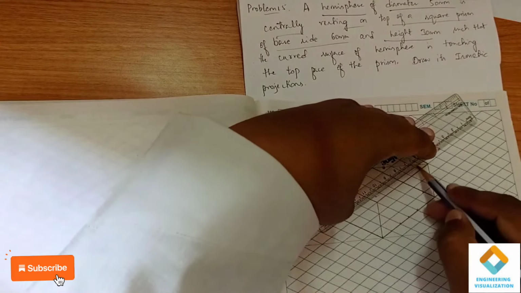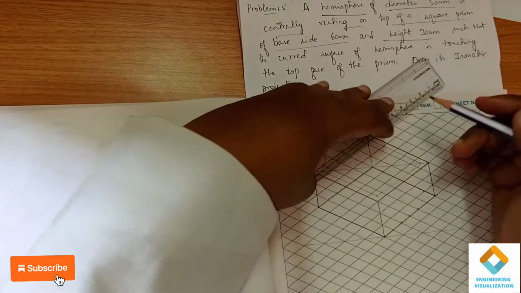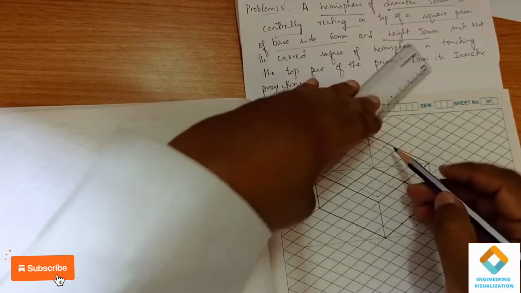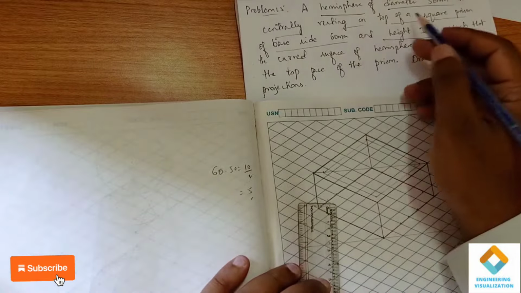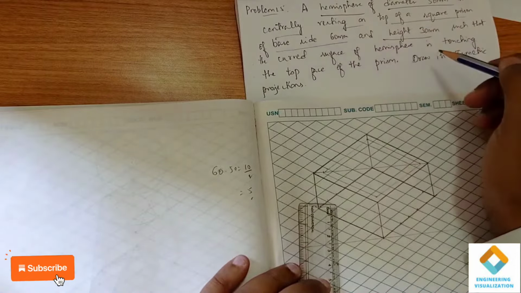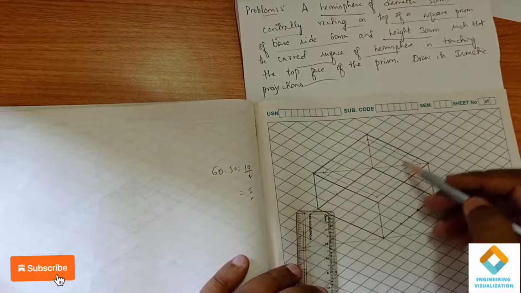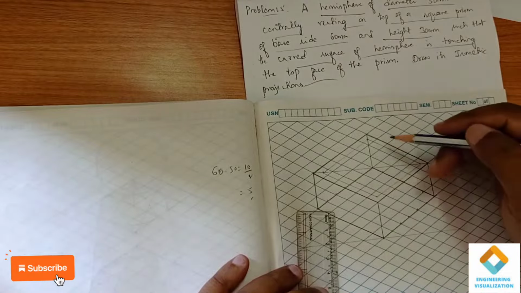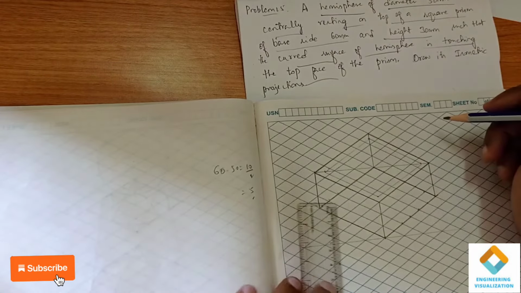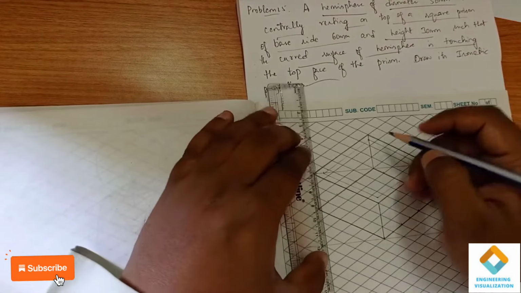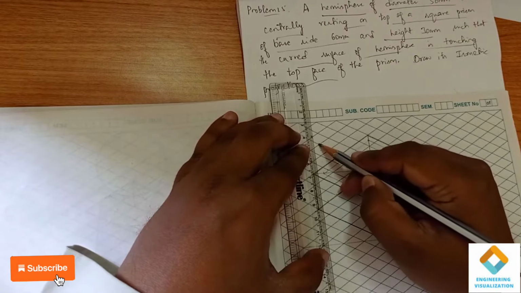So we get it here. See that box of 50 here. You can count 1, 2, 3, 4, 5. Box of 50. But we need to construct a hemisphere of diameter 50 resting on top of the square prism, such that the curved surface of the hemisphere touches the top face. That means we have to construct the hemisphere at a height of 25 here. Diameter 50 means height of 25.